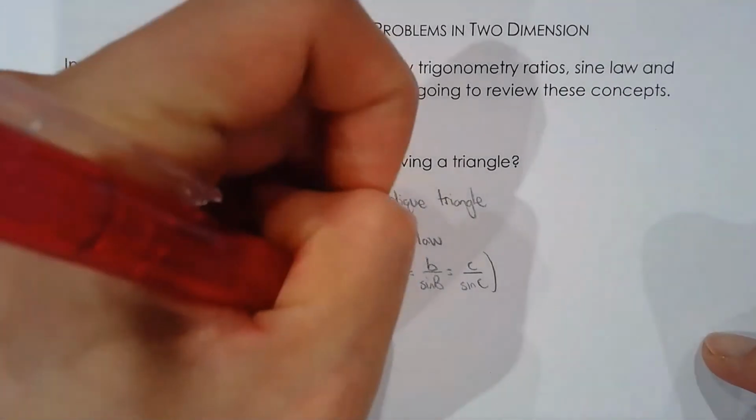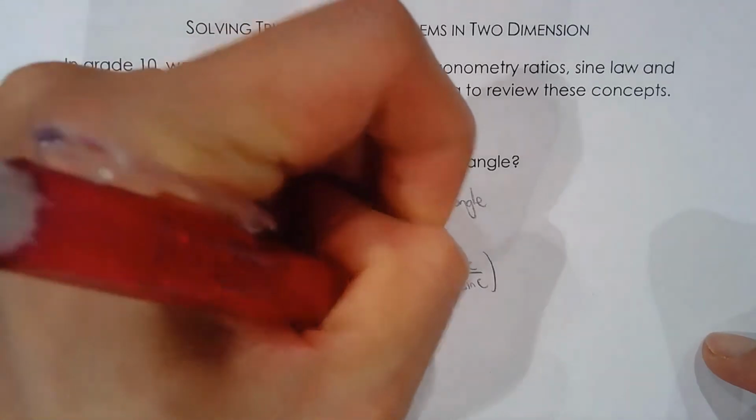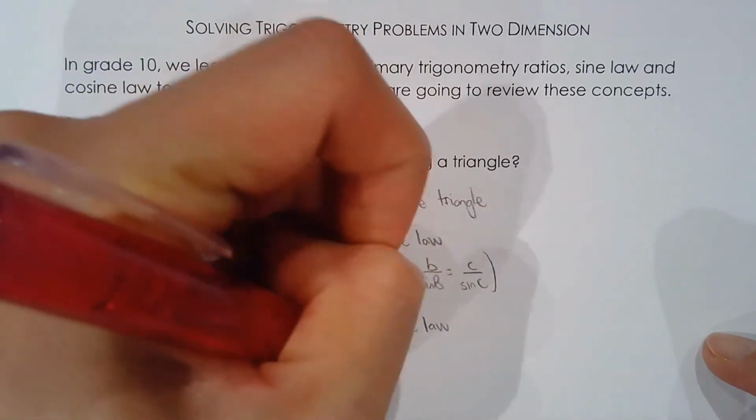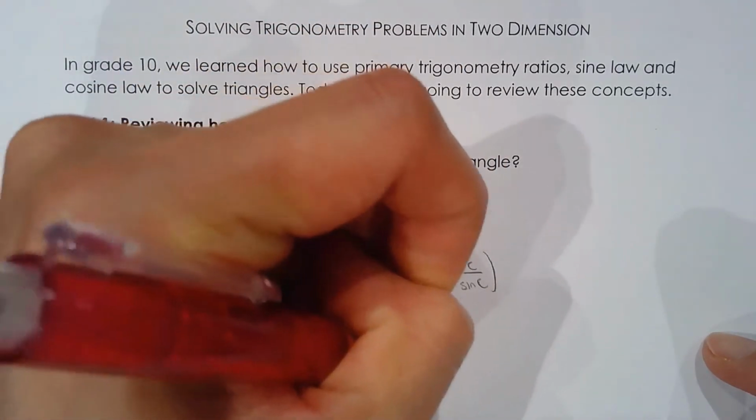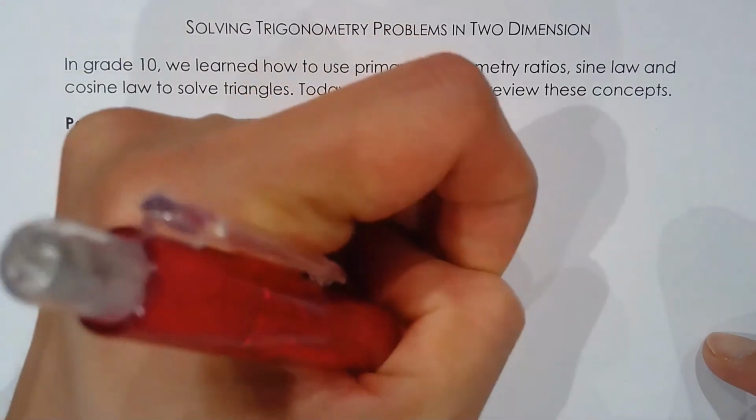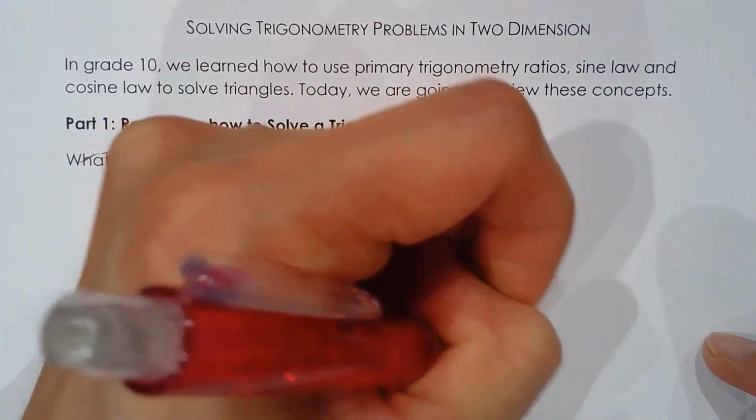And then you have the cosine law, which is c squared equals a squared plus b squared minus 2ab cosine angle C.